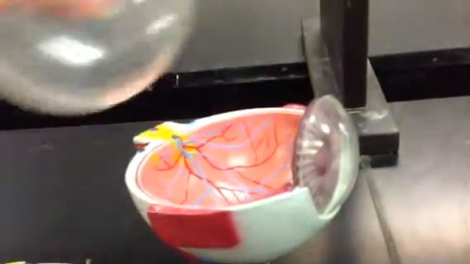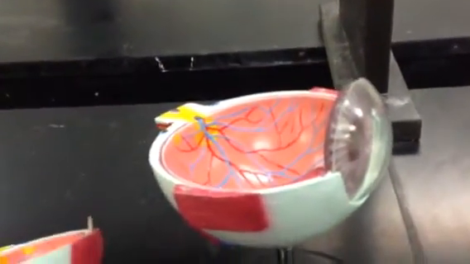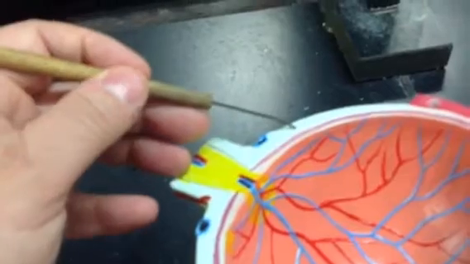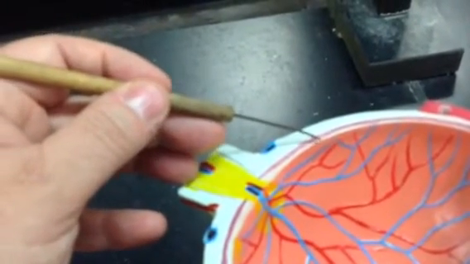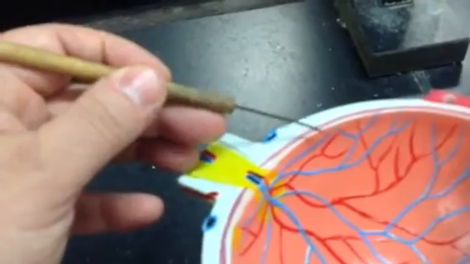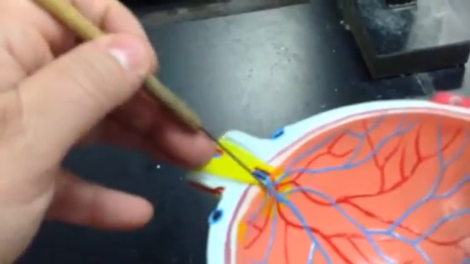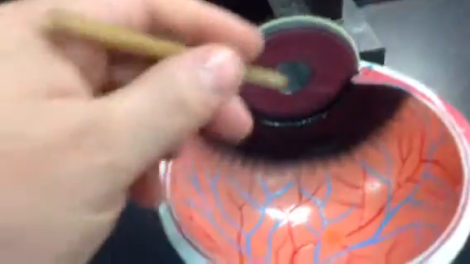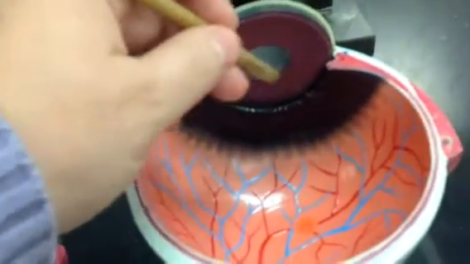We're going to remove that, and if we move in closer and look at the model, right here we would have the sclera, right here we would have the choroid, or the dark layer, and then we would have the retina. Again, we have the optic disc, the optic nerve, and the fovea centralis. Moving this around, we see the ciliary bodies.